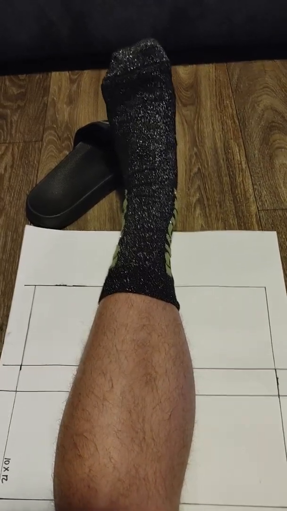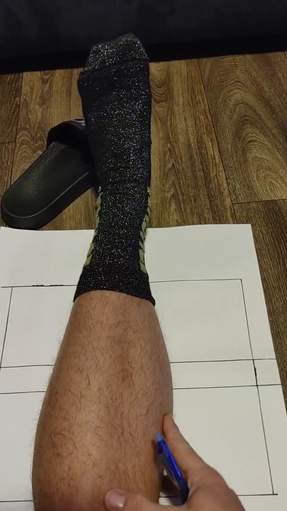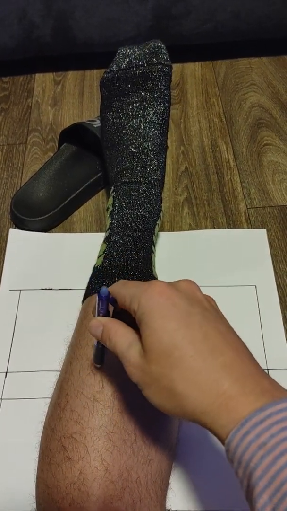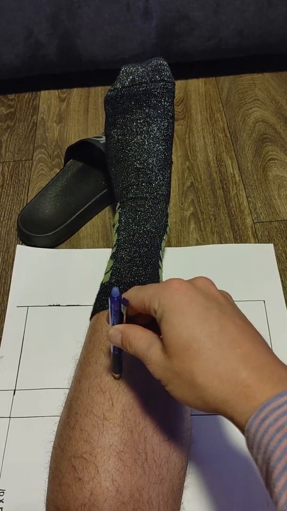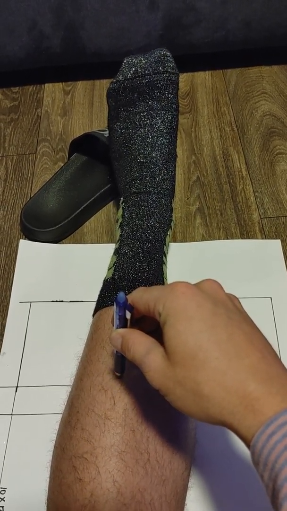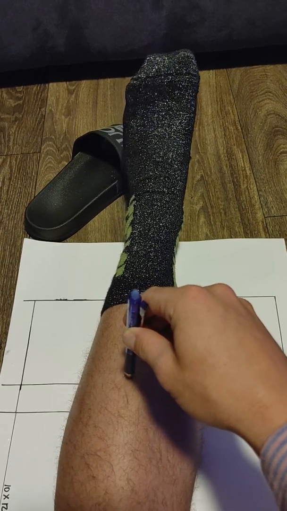So first we're going to have the patient place their leg like so. Central ray is going to be directed perpendicular to the shaft of the tibia. And we're going to try to collimate the ankle joint and the knee joint if possible.